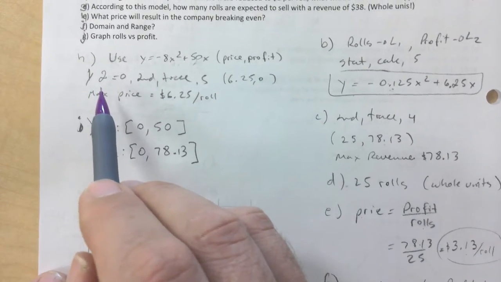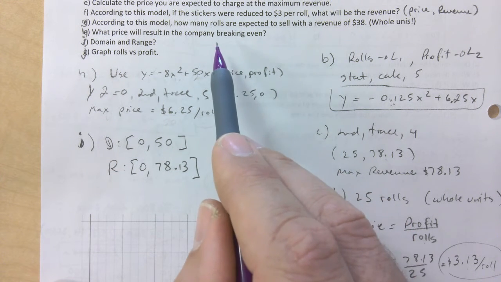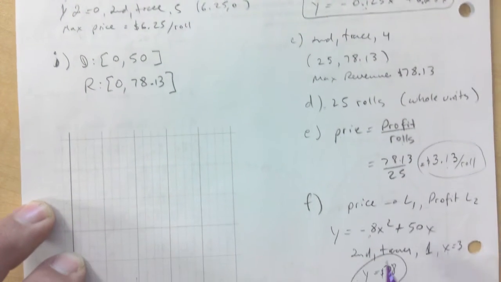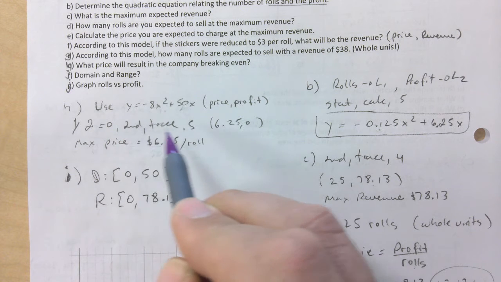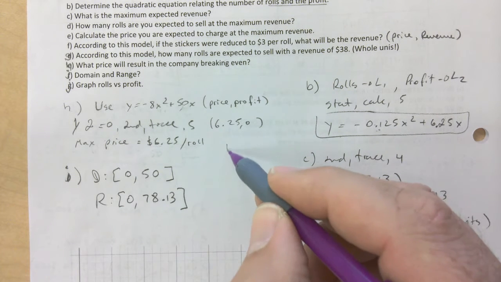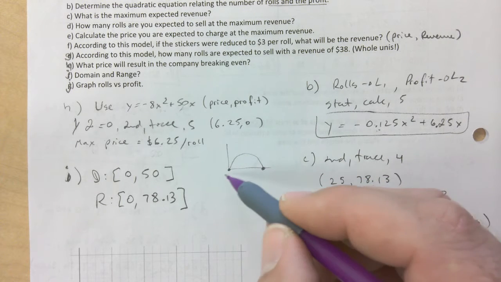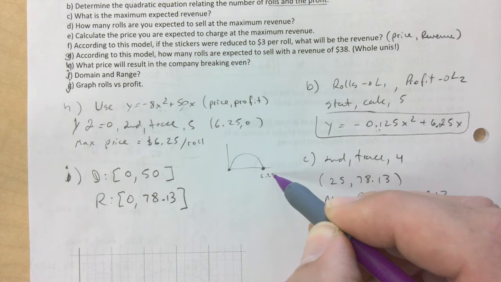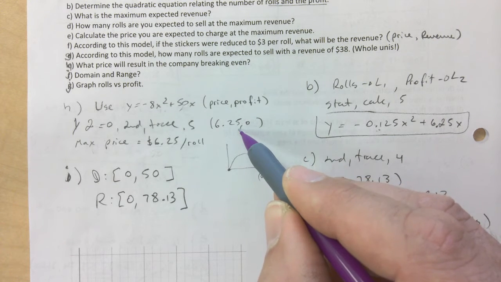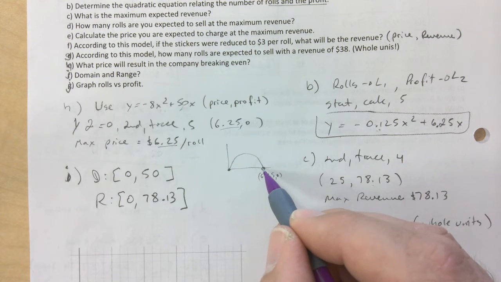And then H: what price will result in the company breaking even? I'm talking price again, so I'm using this equation here, which compares price and profit. I find my x-intercept, and it's over here where you break even. Yes, you can charge 0, but then you'll make nothing, so we almost omit this one. It's the other one you're interested in, and that's 6.25 right here. So that's where I get that. At this price, you'd be breaking even. You wouldn't lose money. It's at the break-even point, okay?